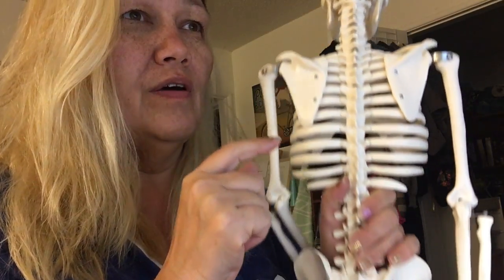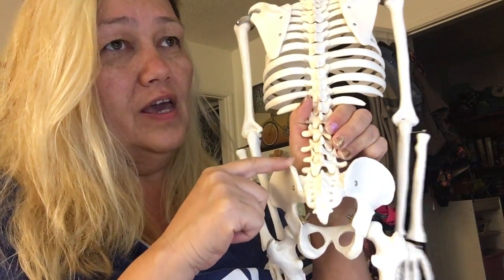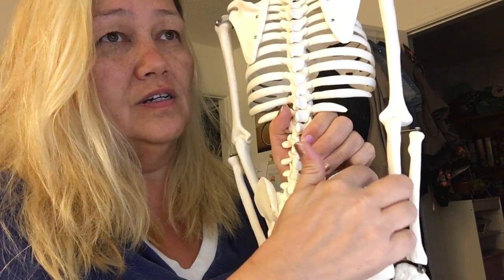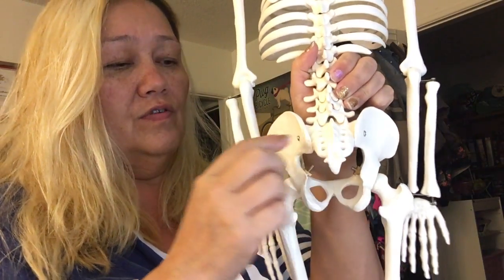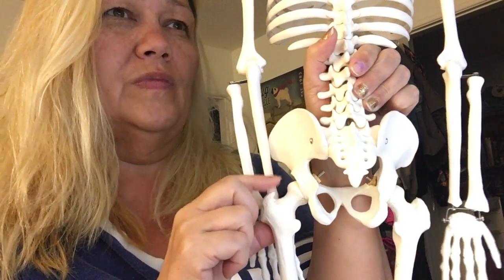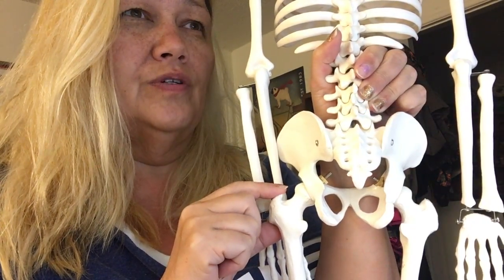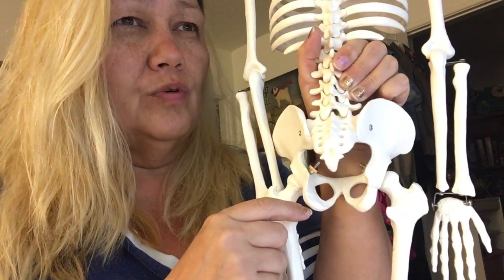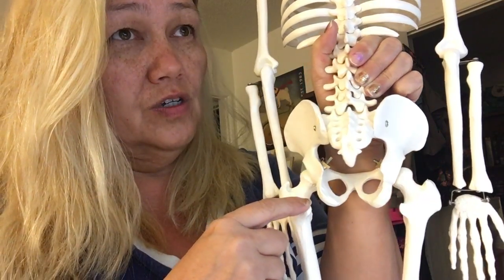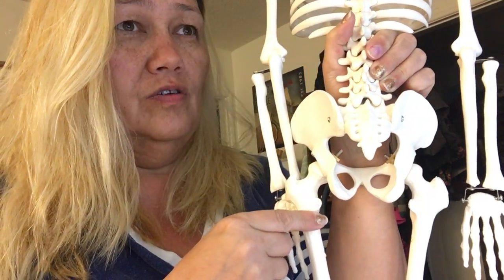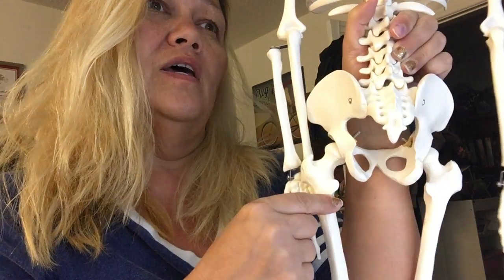We have the head of the humerus. We have the iliac crest. And we have the greater trochanter of the femur. We have the gluteal tuberosity, which is right here, gluteal tuberosity.